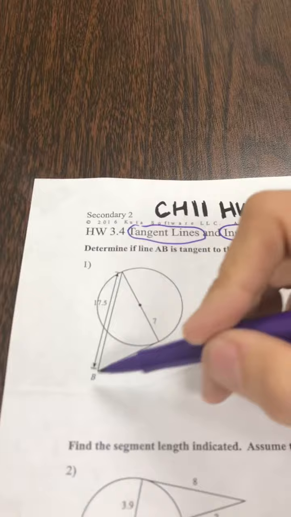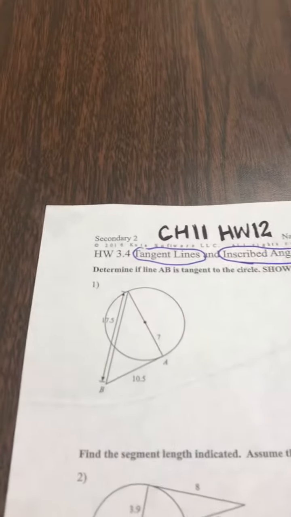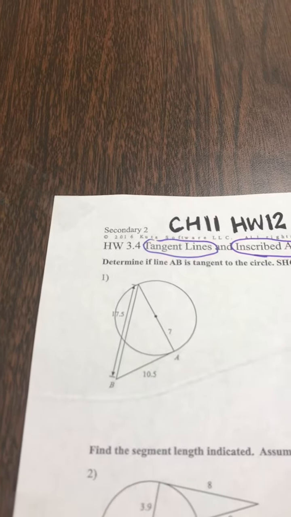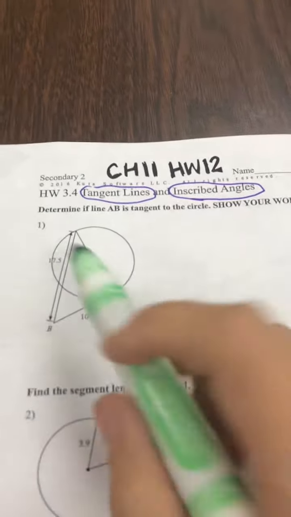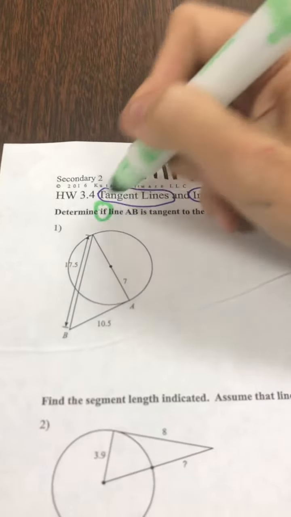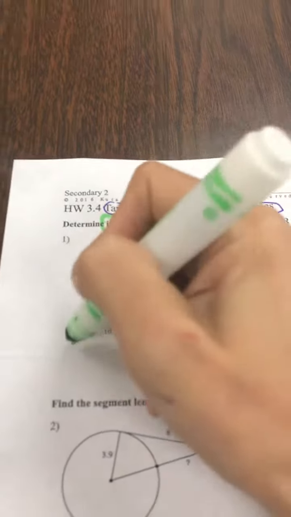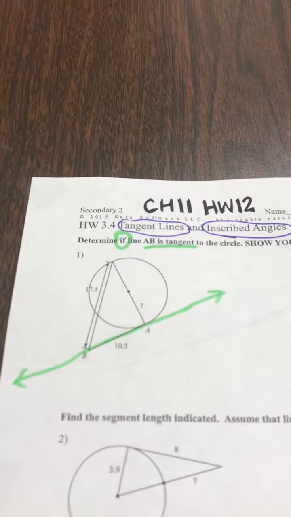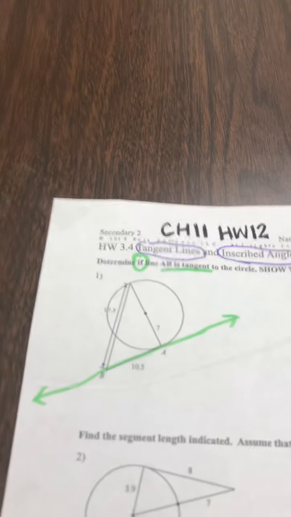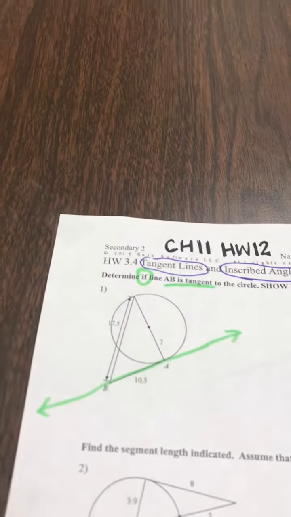Here I see an inscribed angle, but it looks like they want the measure of these sides. The other weird thing is I don't really see a tangent line, so I want to talk about that. It says determine if AB is a tangent. We're supposed to imagine this line keeps on going, but they just wrote it on the paper to make it a little clearer. What if I just focused right here on this line segment inside the circle?